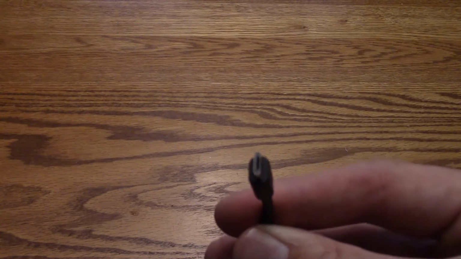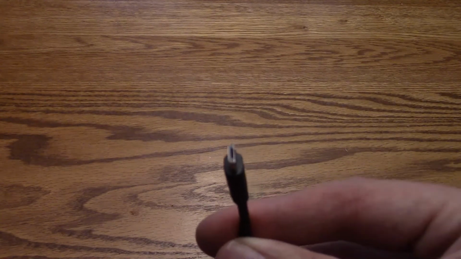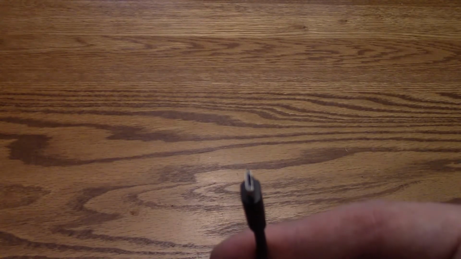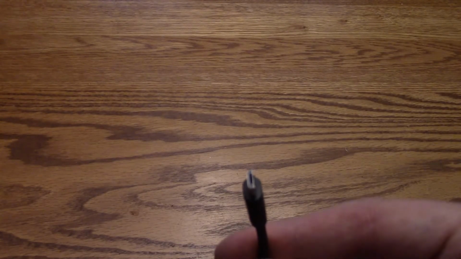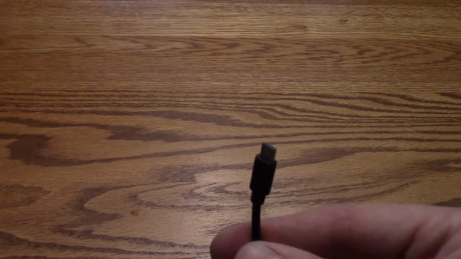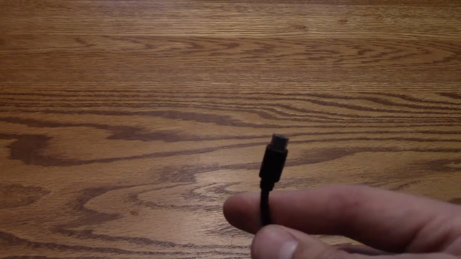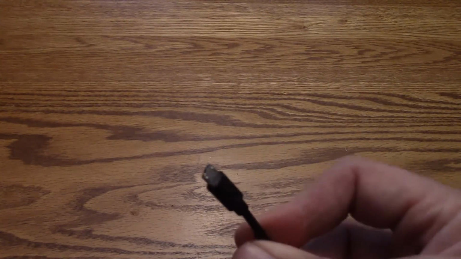So this is micro USB. You might have some earbuds that use this, headphones, all kinds of different things. Maybe security cameras that you recharge using this micro USB cable. And again, it's typically USB-A on the other end. All right. Moving right along.